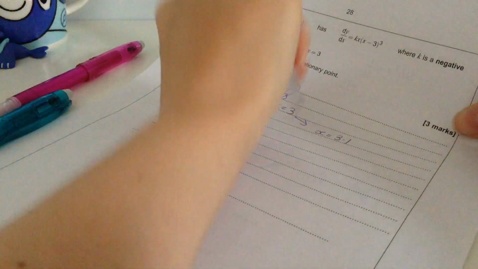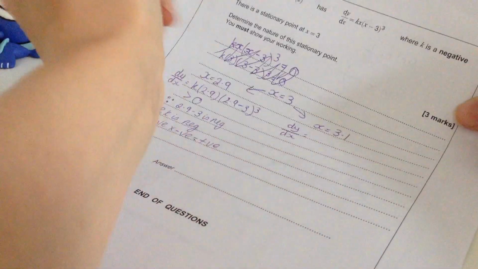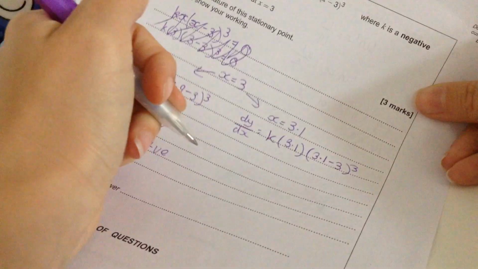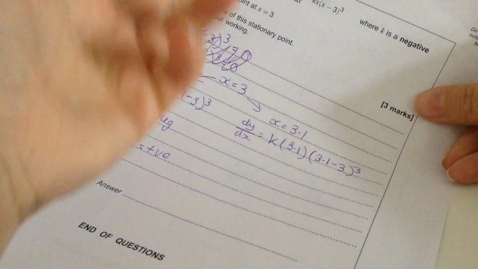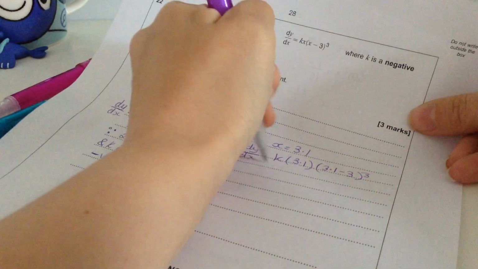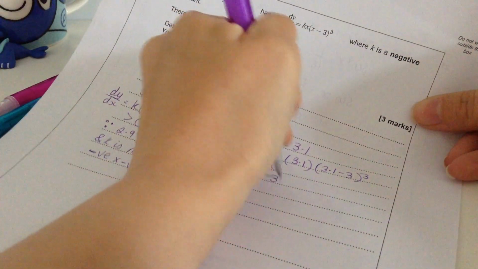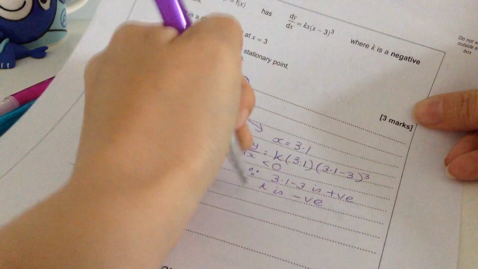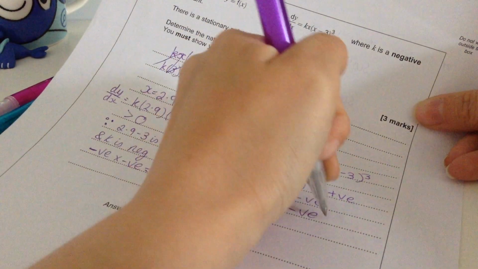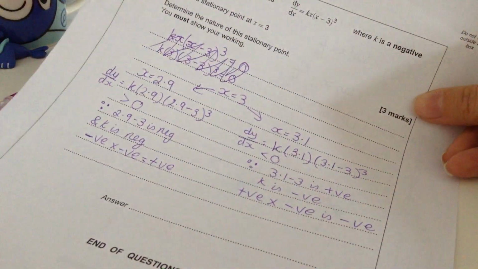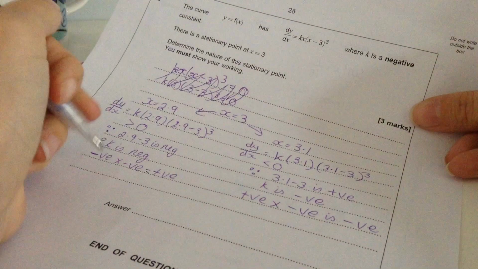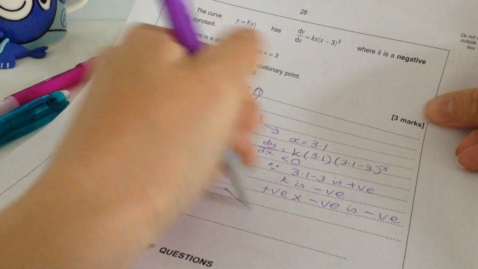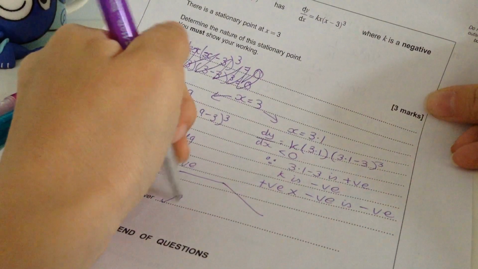There we go. So when x is 3.1, I've got k times 3.1 times 3.1 minus 3 cubed. Okay, 3.1 minus 3 is positive, positive cubed is still positive, k is negative, and positive times negative is negative. Right, so the gradient is positive, then the gradient is 0, then the gradient is negative. So it's that kind of shape, so it is a maximum point.